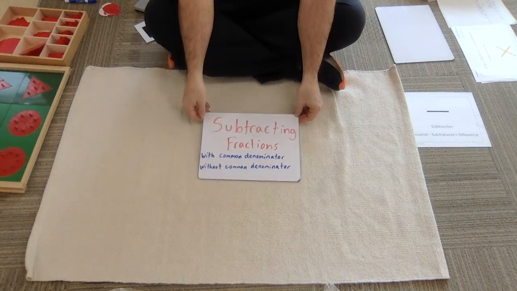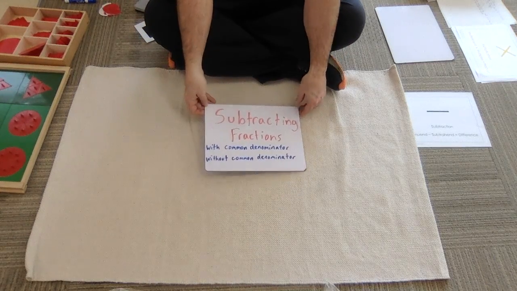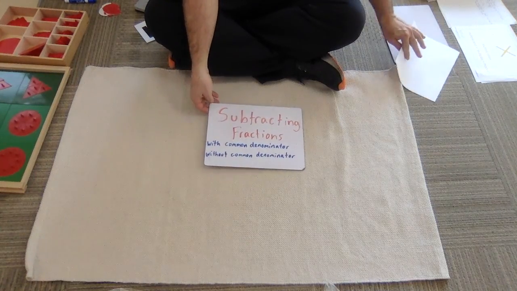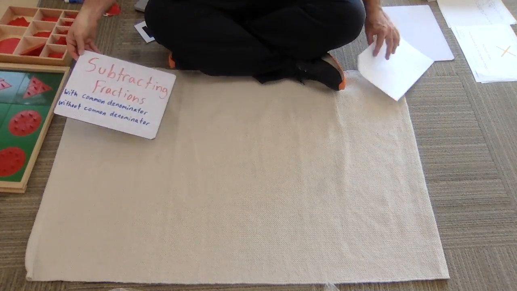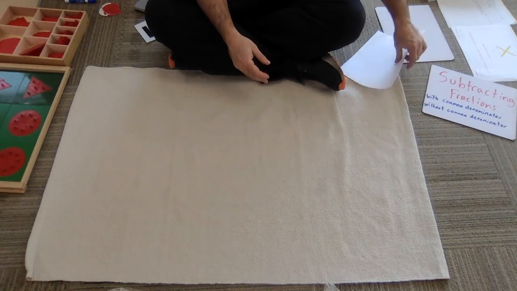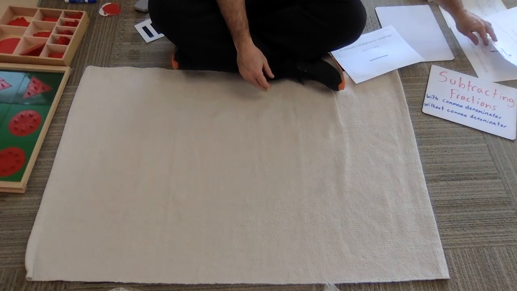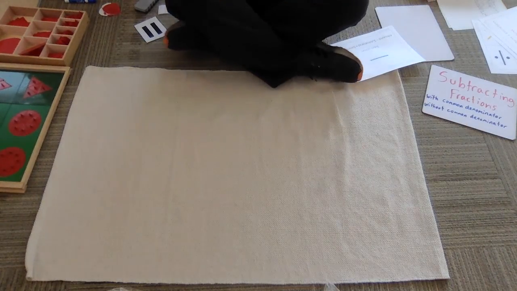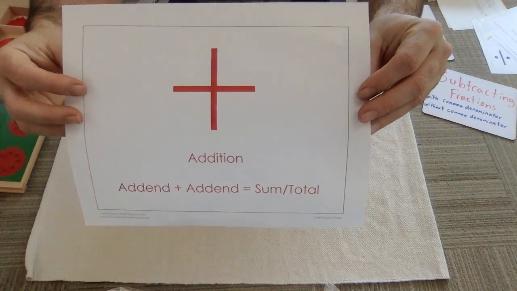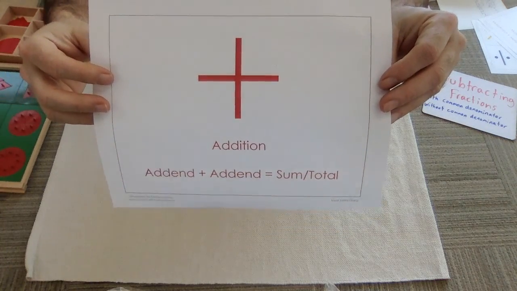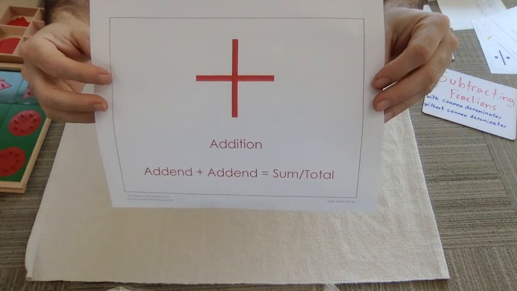So fourth graders, this is primarily for you, and a couple of things I want to go over first is how this looks different than addition. First of all, there are certain terms in addition that we use. You add an addend and an addend to get a sum or a total, okay?